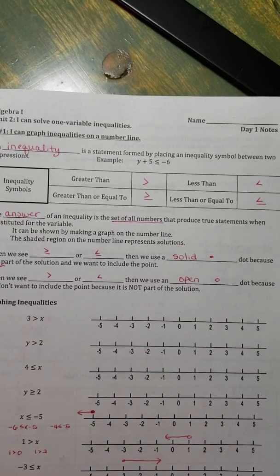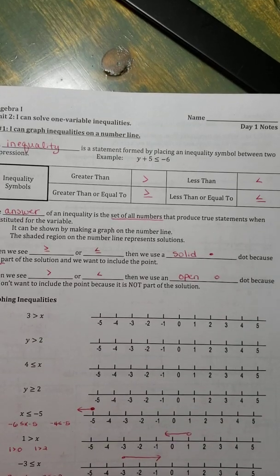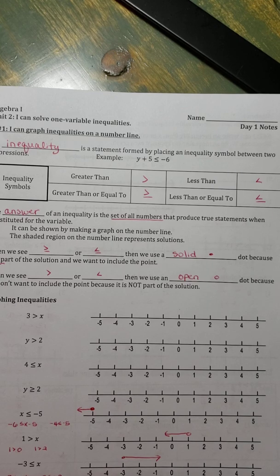This is the beginning of Chapter 2, Inequalities. Our very first lesson is a reintroduction of inequalities, how to graph them on a number line, how to write an inequality given the picture of a number line, and some basic solving of inequalities.